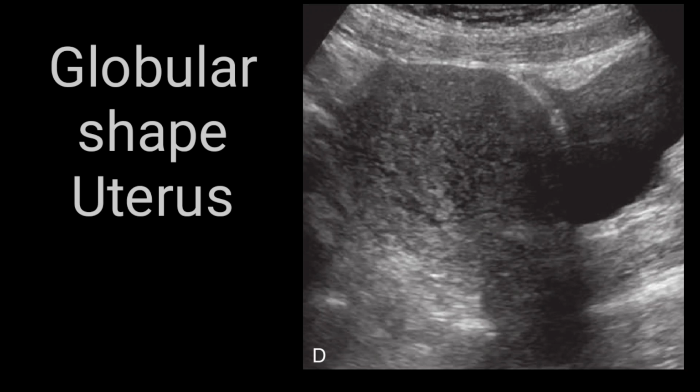So echogenic striation is the first form. The second, you will see small cystic areas within the myometrium, and if the myometrium appears heterogeneous altogether, this would be adenomyosis. And if the shape of the uterus appears globular, still it is adenomyosis.